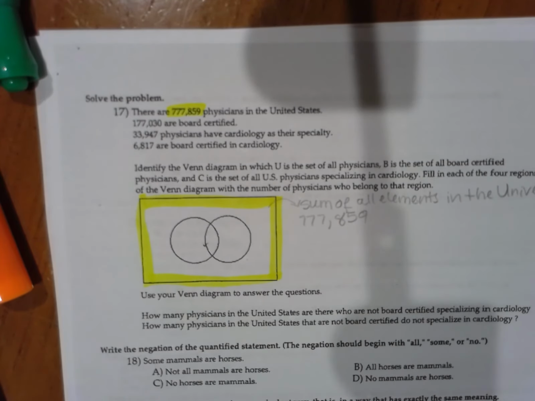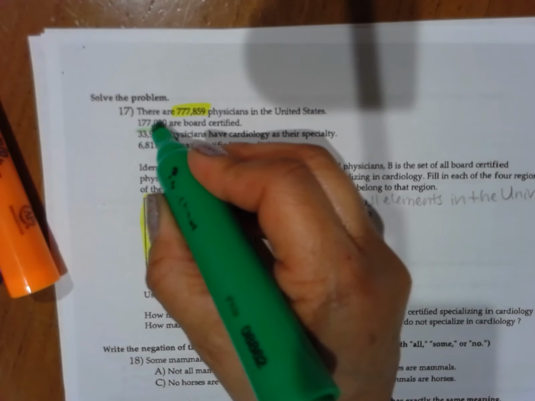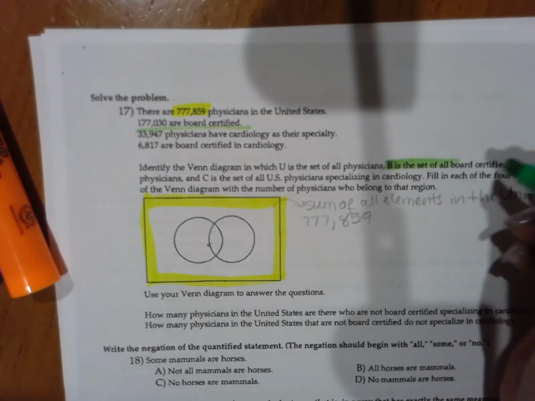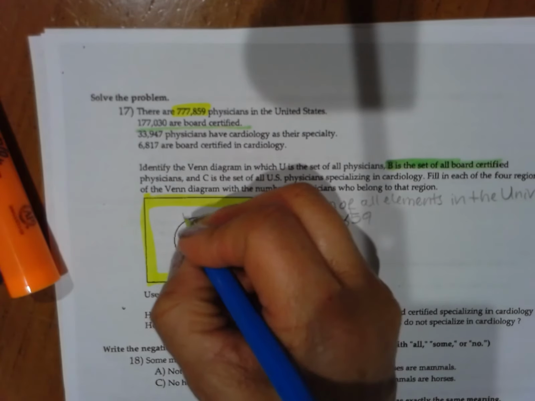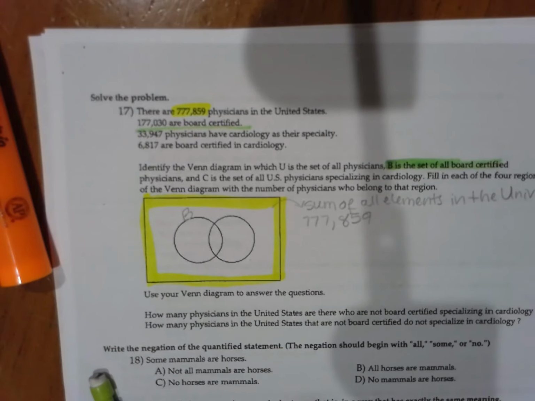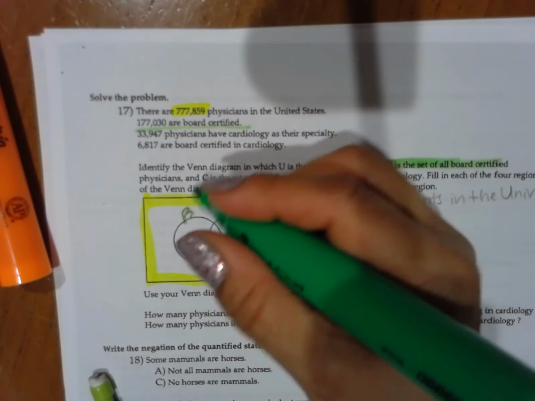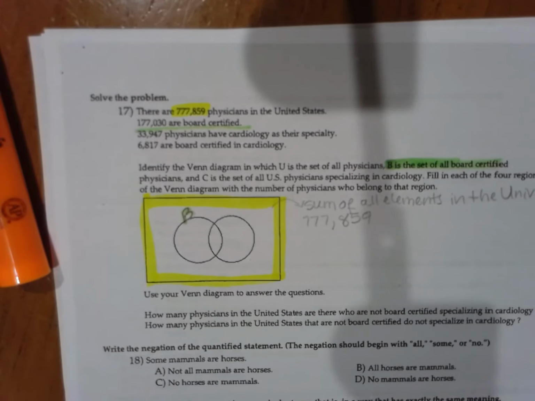Then we continue reading, and it says 177,030 are board certified. Later on, they want you to use the letter B to represent the physicians that are board certified. So the letter above the circle represents everything that is not in the other circle.